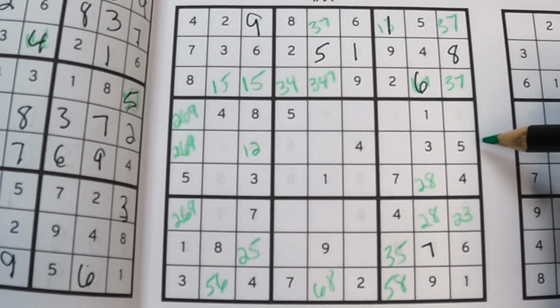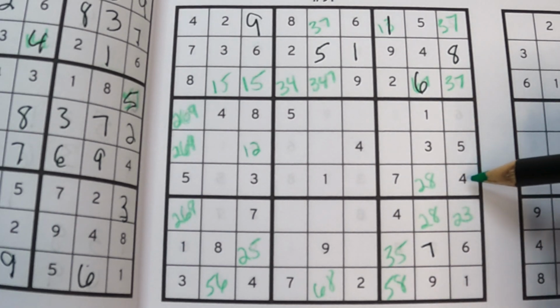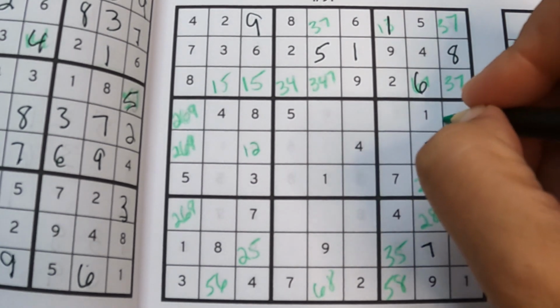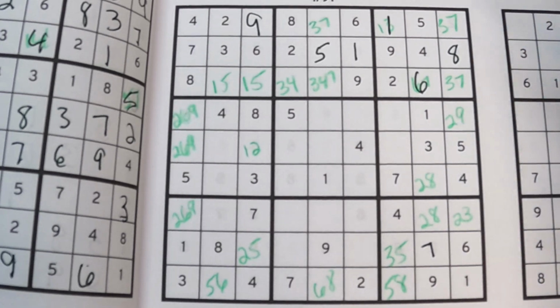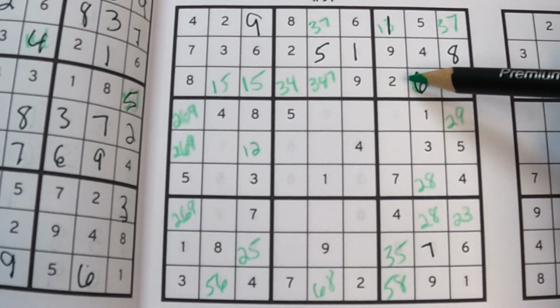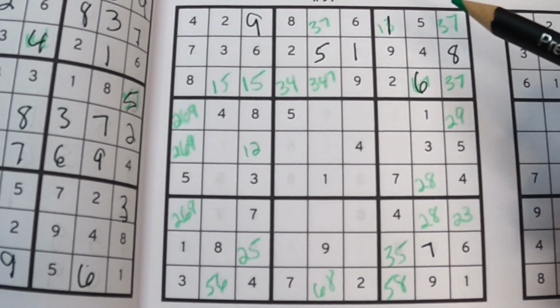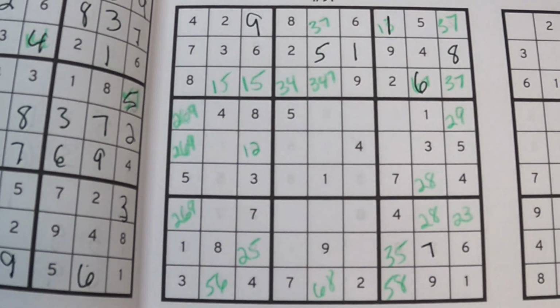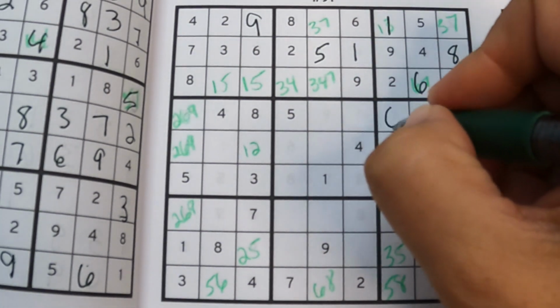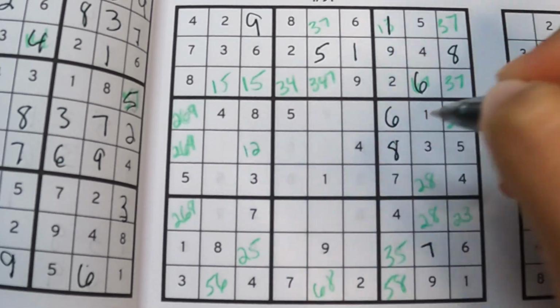For this box, we're missing 2, 6, 8, and 9. We've got 6 and 8 here, so 2, 9. 2 and 9 here, and an 8 means this is our 6. That 2 and 9 makes this our 8.